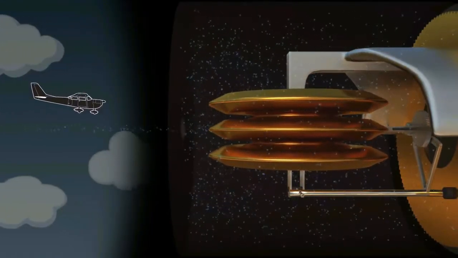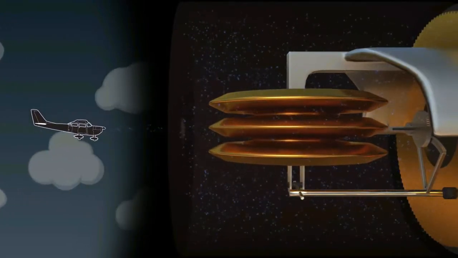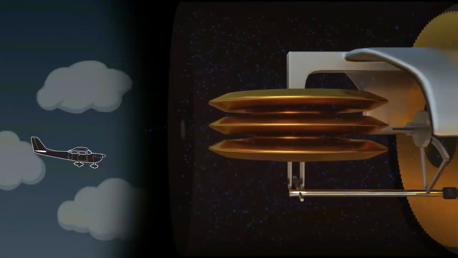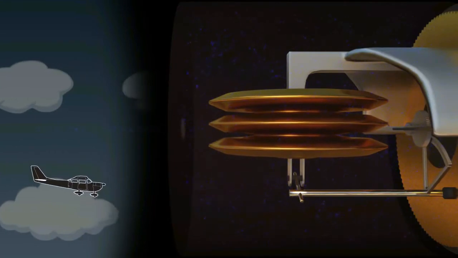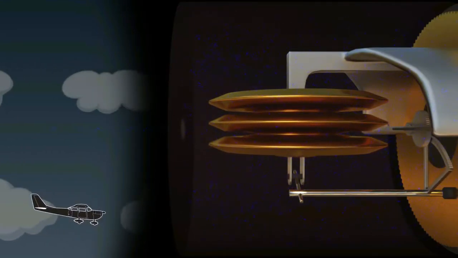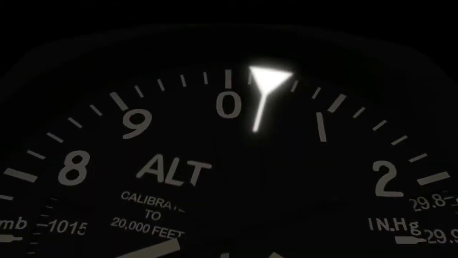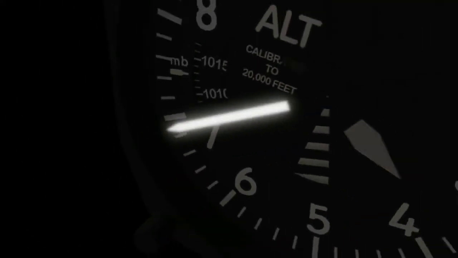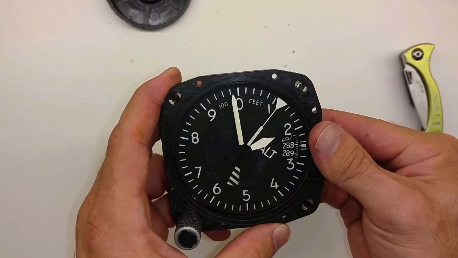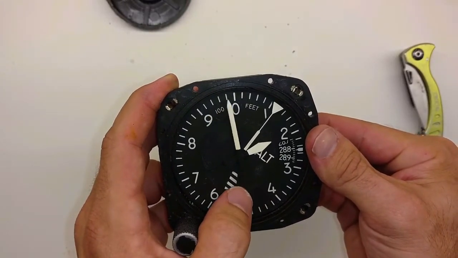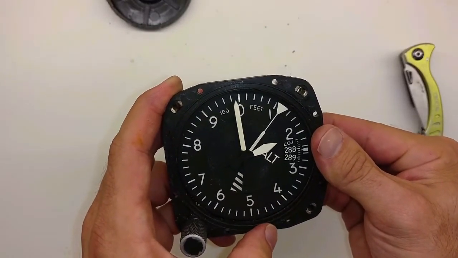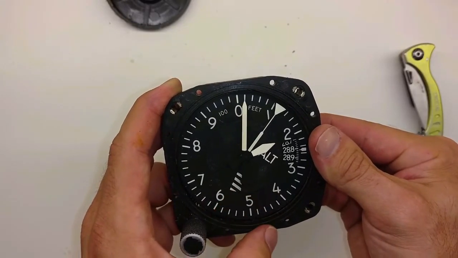The bellows are mechanically connected to the face of the instrument through gears. The window on the front side of the instrument allows the pilot to set the altimeter to the current local pressure, so it will display an accurate height above sea level. It looks like a clock, but it's not a clock. The big hand is at hundreds of feet, the little hand is at thousands of feet, and if there is a small white line, it reads in tens of thousands of feet.